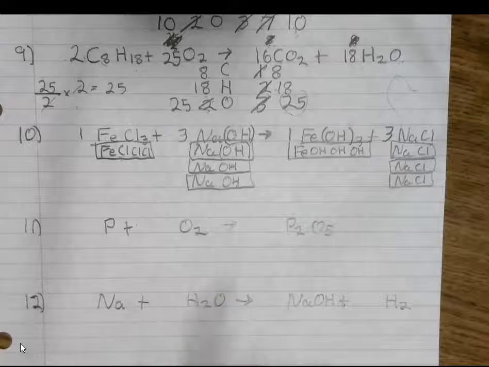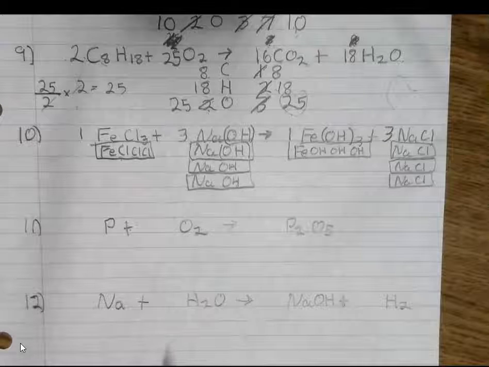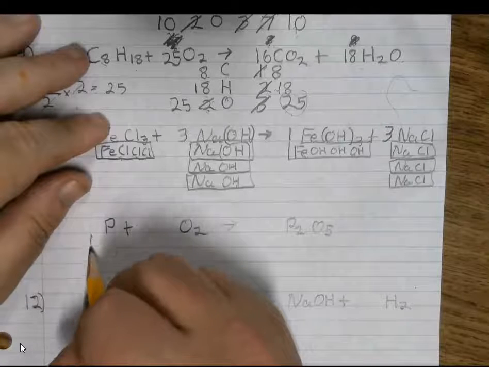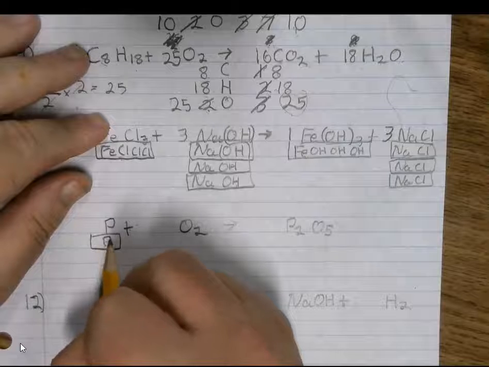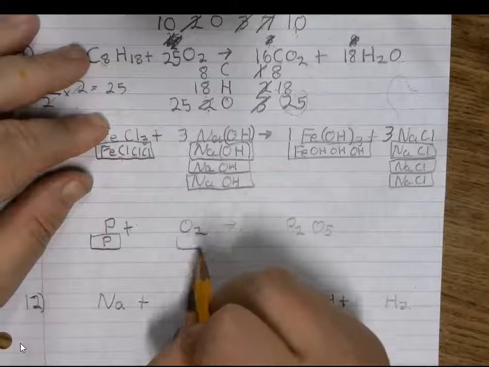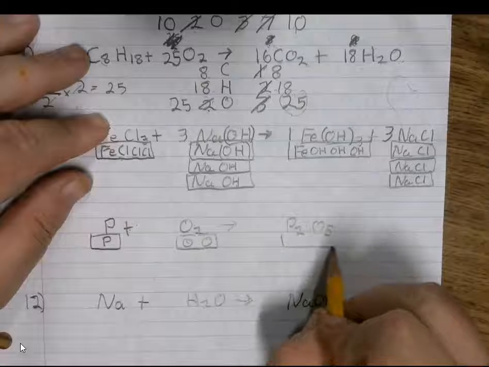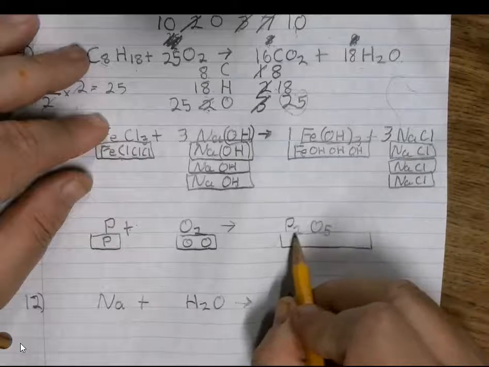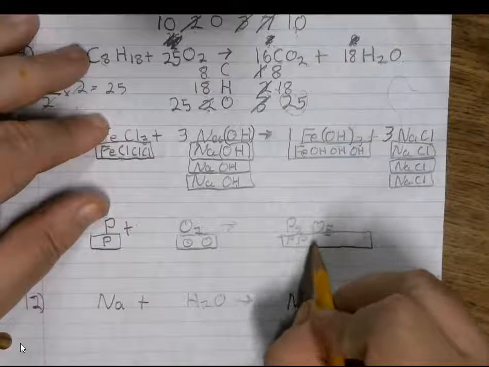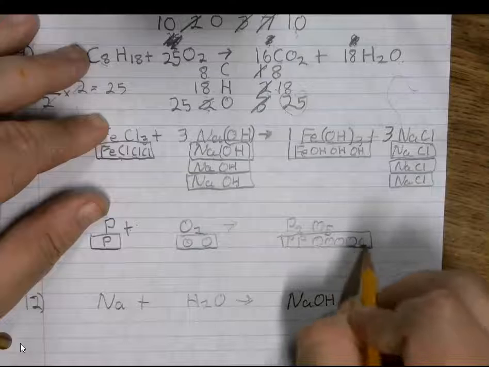This one looks really simple, but it can be a little tricky. I'll use the box method. I might regret it, I'm not sure. Let's see how many boxes I need. Here I have O and O. Here I have a lot of stuff. P, P, O, O, O, O, O.